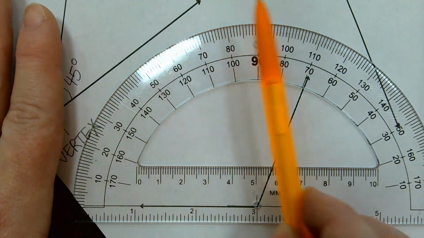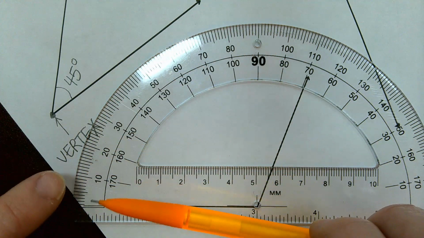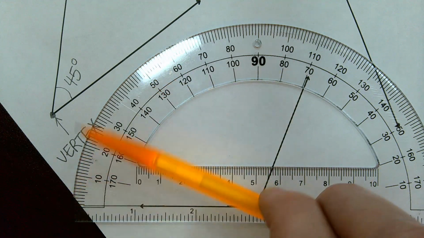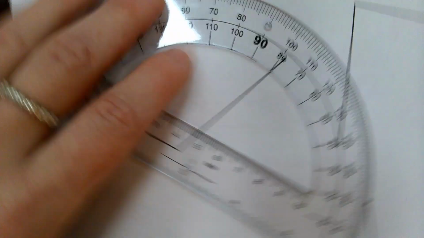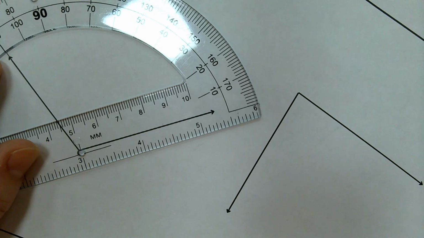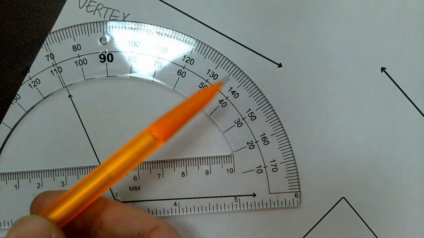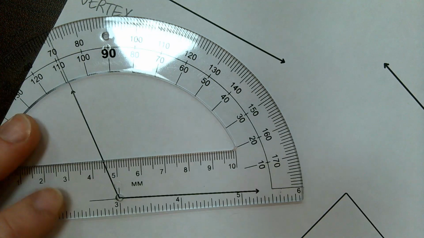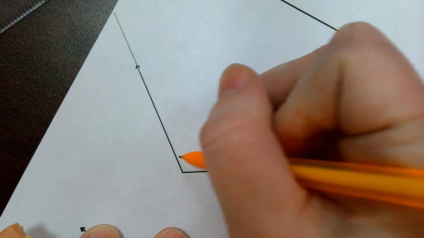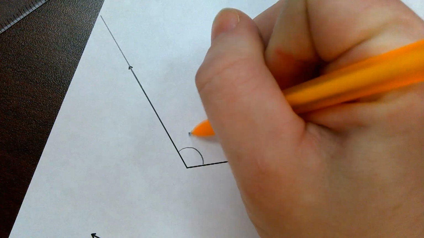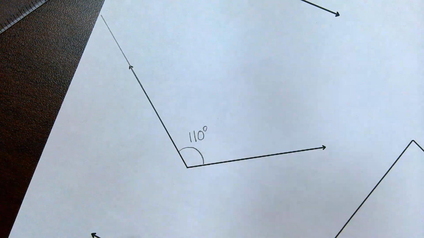And whenever it is opening, where am I starting from 0? When I open this way, 0 is on the outside, and it starts getting bigger. If I were to do it this way, 0 is on the inside, starting and getting bigger. All right, so this angle, we can label it. I'm going to put a little arc inside, and we're going to say it's 110 degrees.